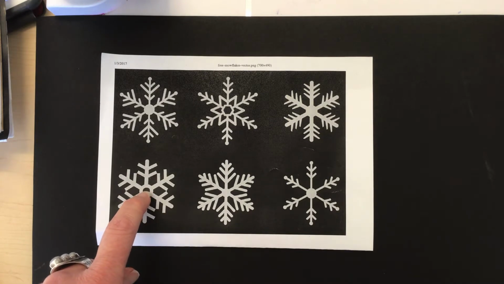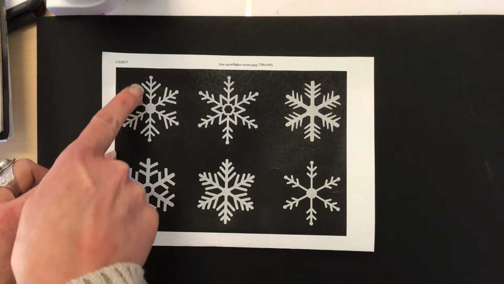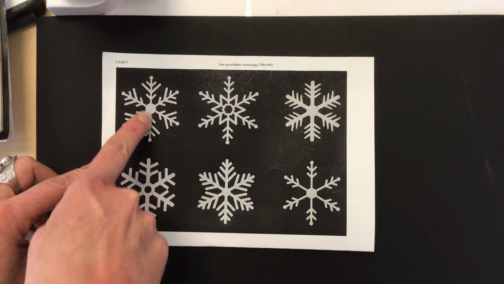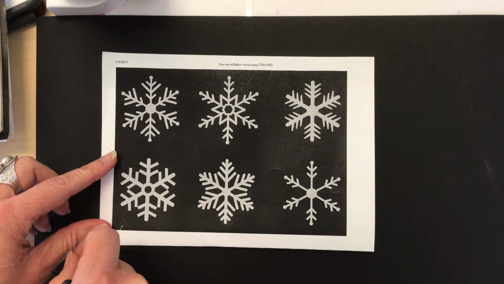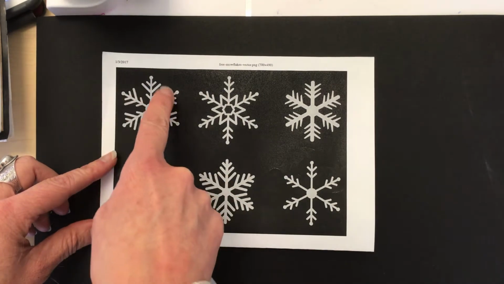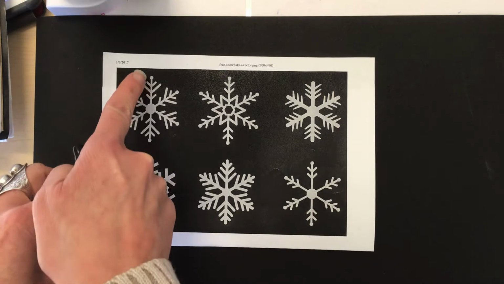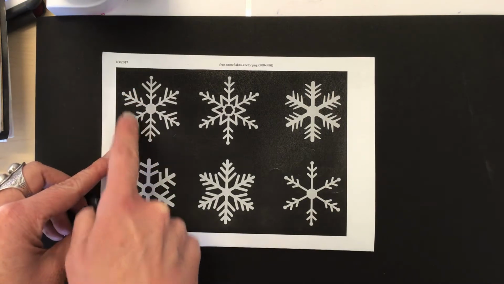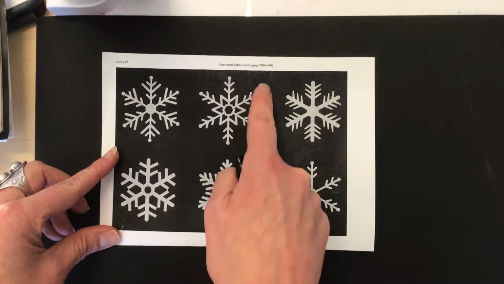From the center crystal, usually 6 arms are formed on the snowflake. So by arms, what I mean are these lines right here. You can see that there are 6 of them: 1, 2, 3, 4, 5, 6. Usually there is a line that comes through the center and then kind of an X that happens on each of them, and you can see that here as well.